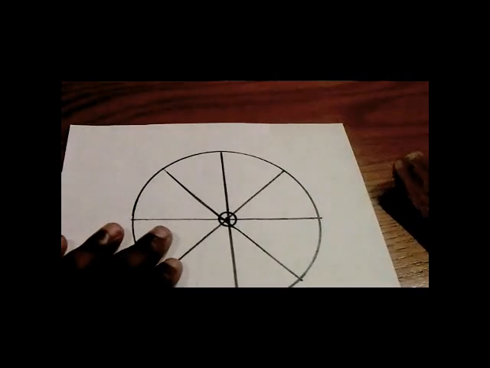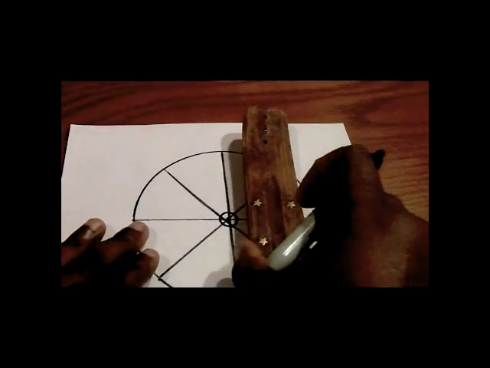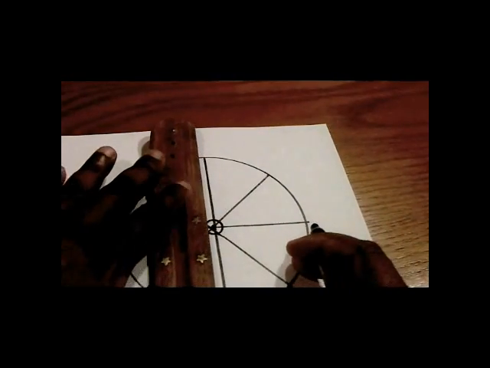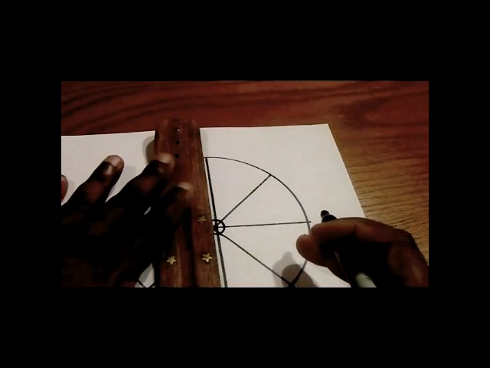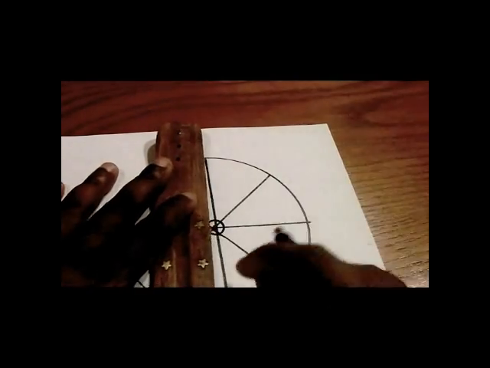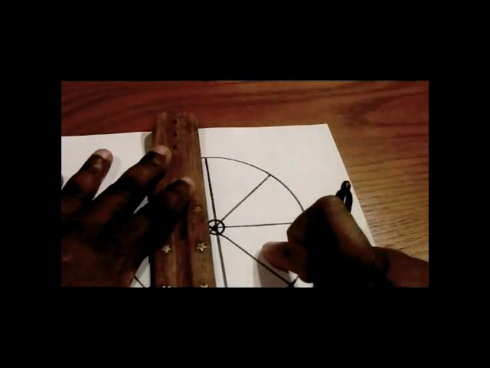There. We have 1, 2, 3, 4, 5, 6, 7, 8 spaces. Now, we want to create our secondary lane. Again, our secondary lanes are going to be the dividers. Okay, so since we have 5 secondary lanes, we want to create 5 extensions. So I'm going to use this same line to create 2 option lines.